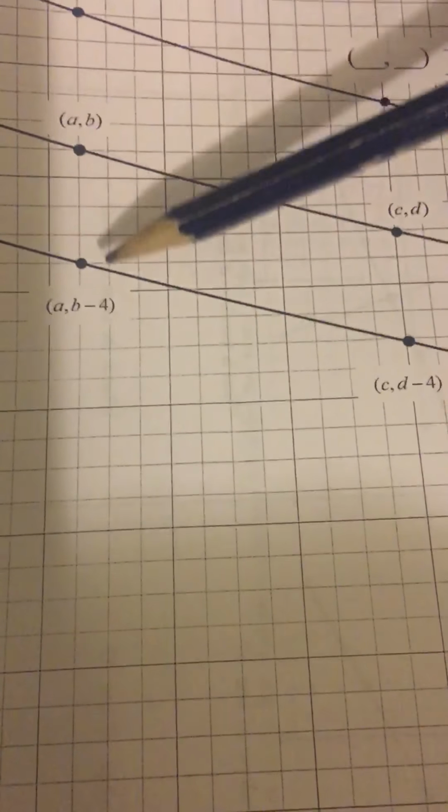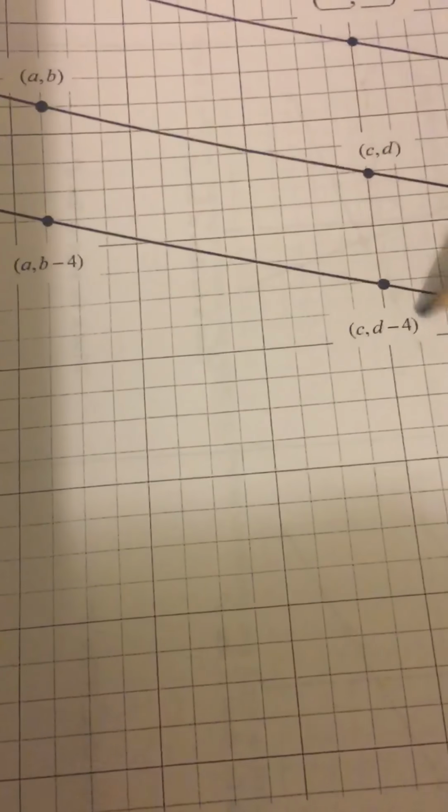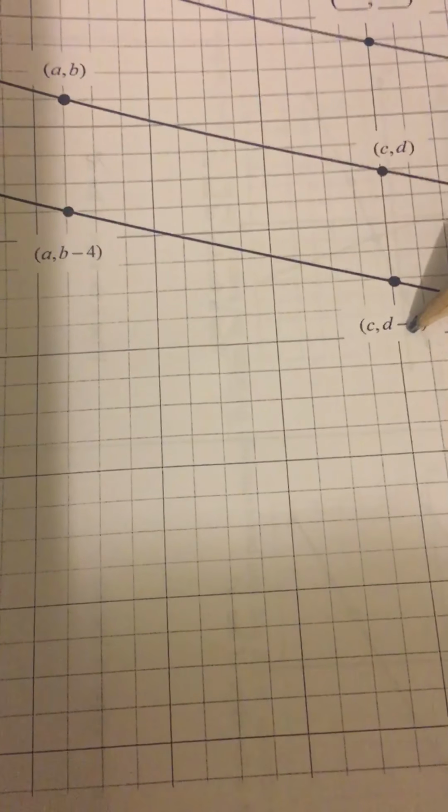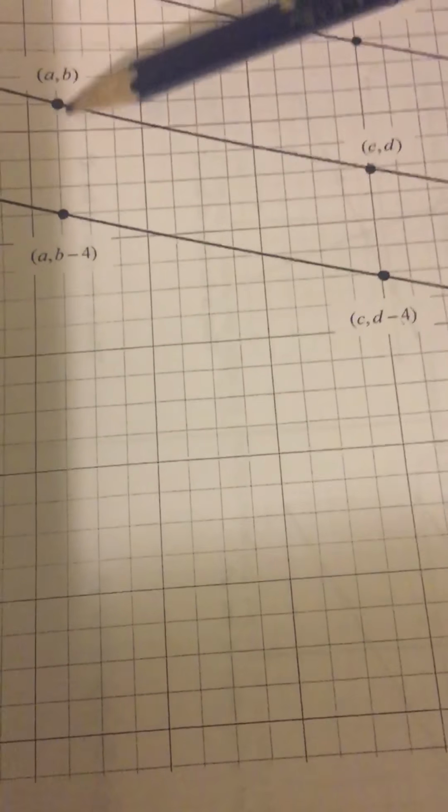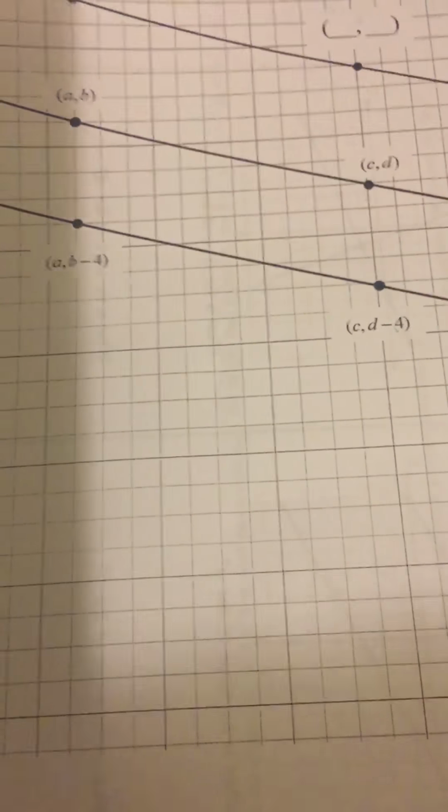That's where you'll stop. Page 21 wants you to prove this statement. Parallel lines always have equal slopes. We don't know that, so we need to prove it. So what I'm going to do is find the slope of this line using the formula. And then I want you to find the slope of this line and see if it satisfies this definition.